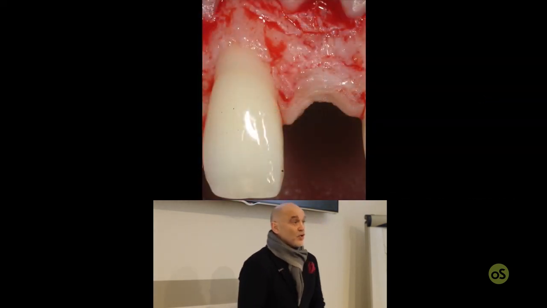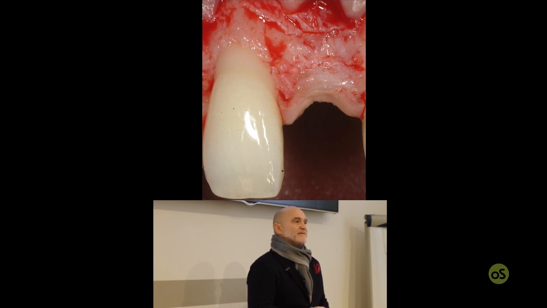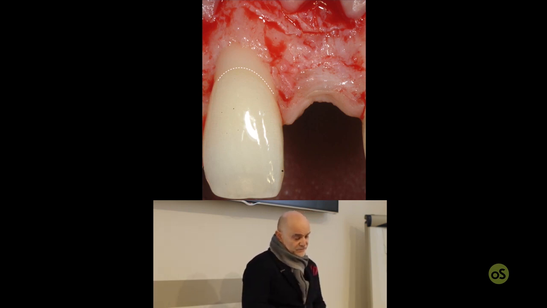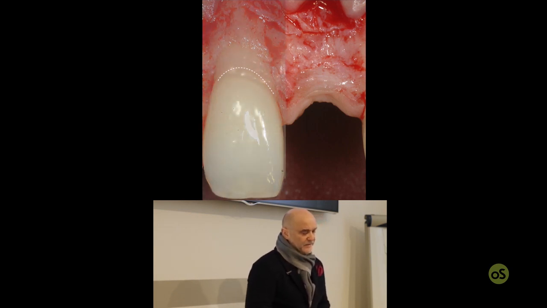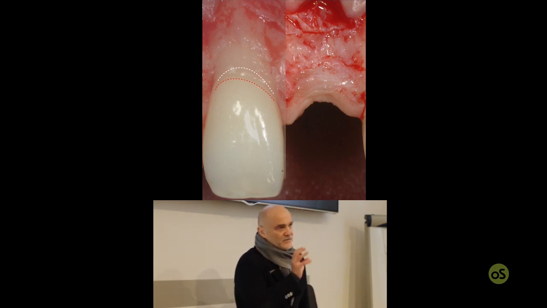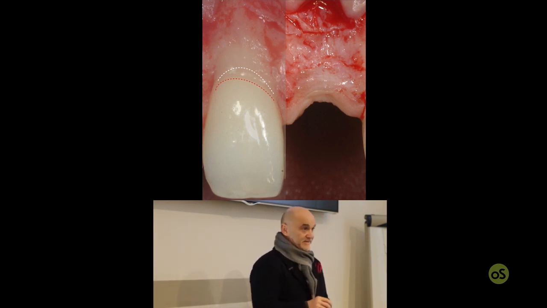While in the apicocoronal dimension, the planification of implant installation is related to the aesthetic parameters. And as you know, the aesthetic parameters are guided by the position of the soft tissue margin of the homologous natural tooth that, in the case of a very healthy tooth, is located about 1 millimeter more coronal than the cement enamel junction. So this red dotted line is our reference for the apicocoronal positioning of our implant.